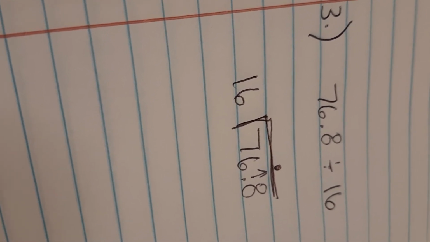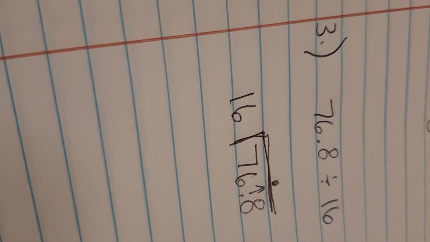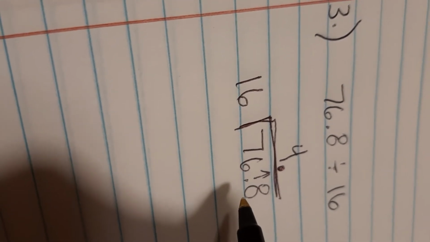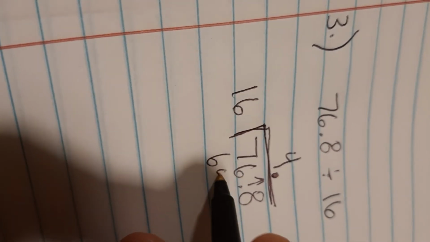So 16 going into 76. I'm going to guess maybe at least 5 times. So 16 times 5, that equals 80. It's a little too much. So definitely I'm sure 4 is going to work. And that's 64. So that's going to work out just fine. So 16 can go into 76 4 times. 16 times 4 is 64.